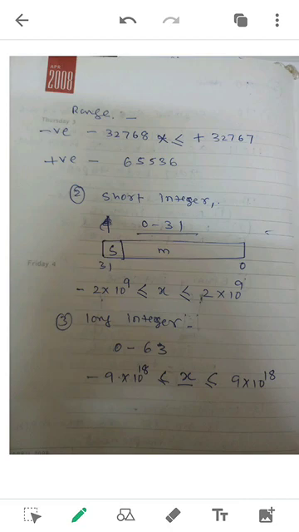You can see here minus 32768 less than or equal to plus 32767. So negative numbers in a word integer start from minus 32,768 to plus 32,767.